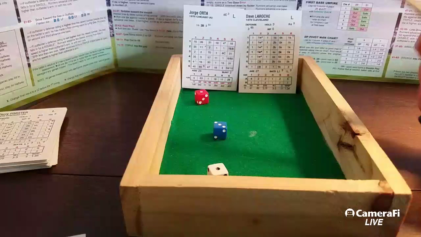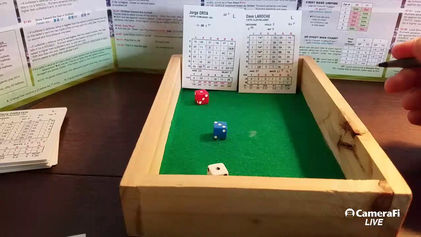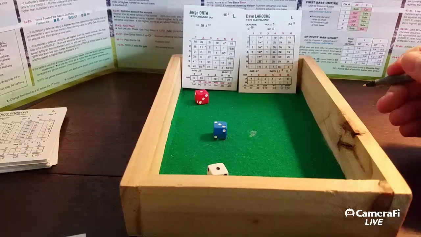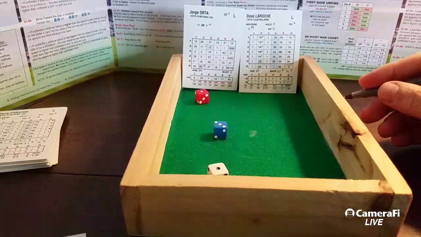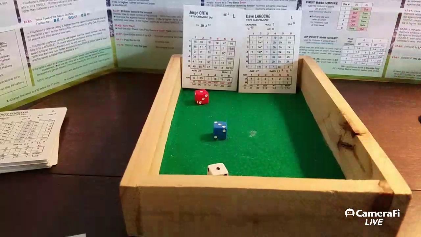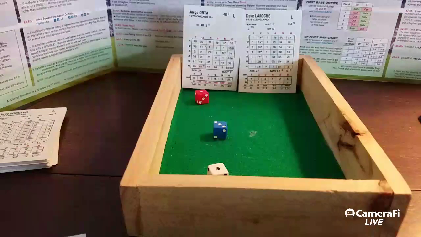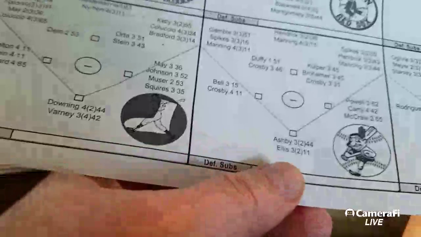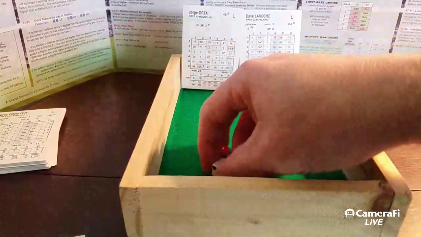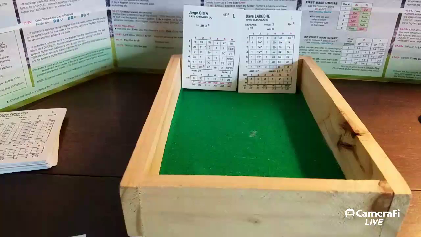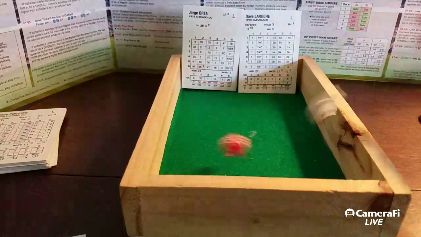The blue die is a 3, which means the error check goes to the catcher. So it's topped off the catcher. Hurry up, throw, maybe wild. Roll the catcher's error rating. The catcher in this case for Cleveland is Ashby. His error rating is a 44. So we're going to roll 2 dice and see if they're higher than 44. If they are, it'll be an error.